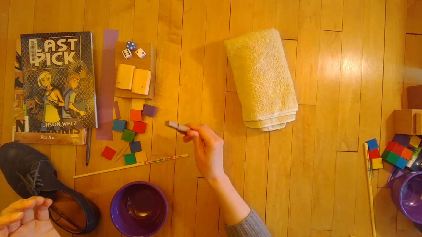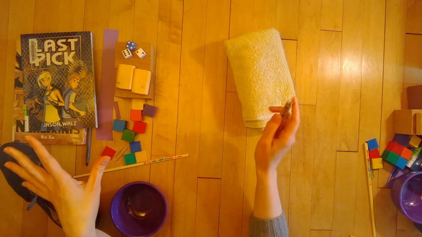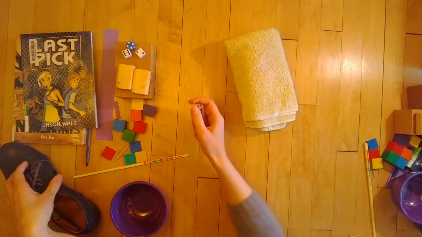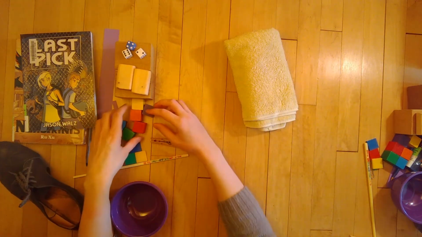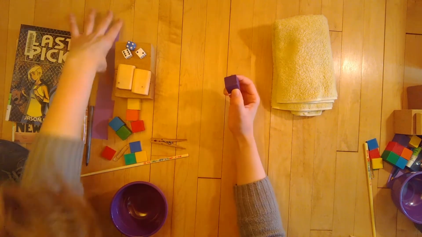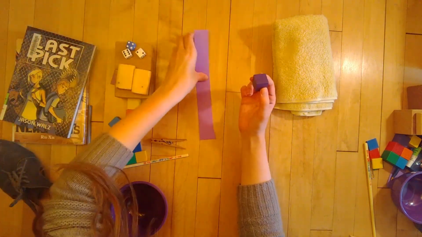The programmer, in a place where the computer can't see them, is going to build something and describe what they're building. So they might say, I'm taking the purple block and the long piece of purple paper.